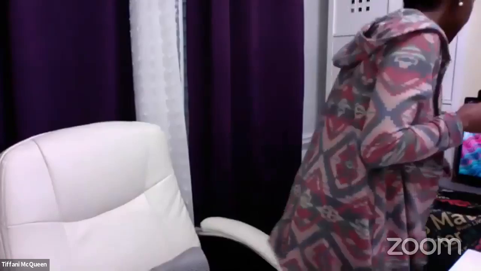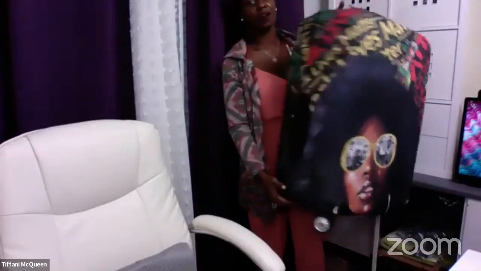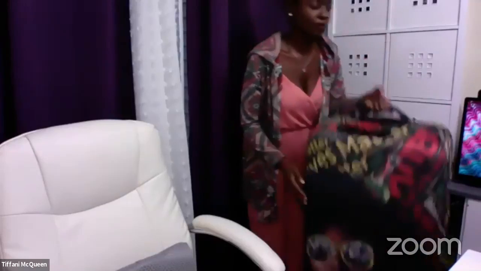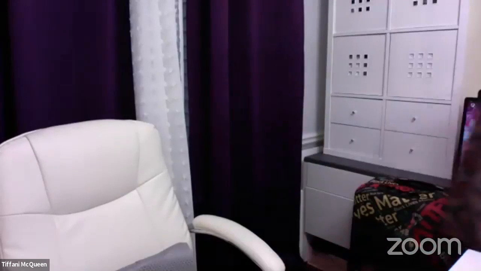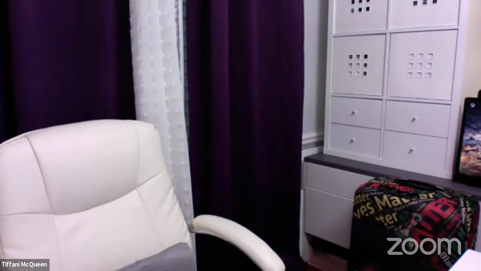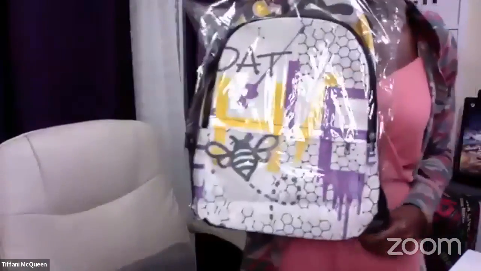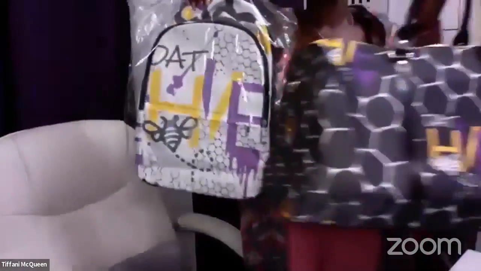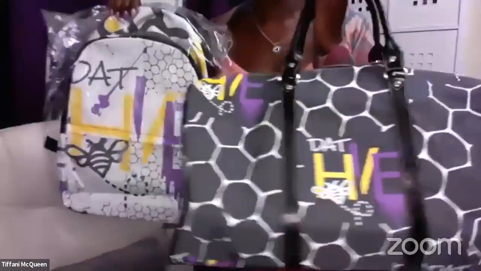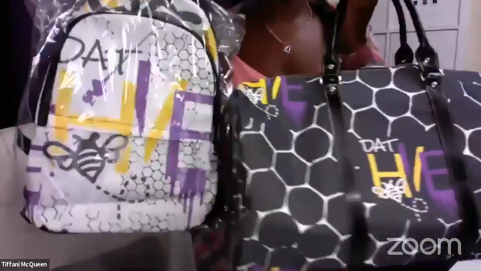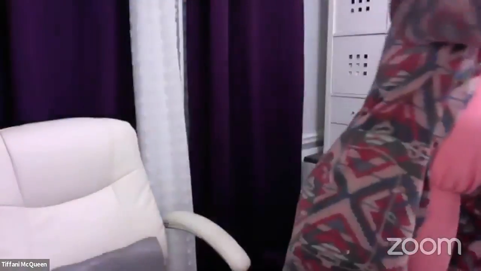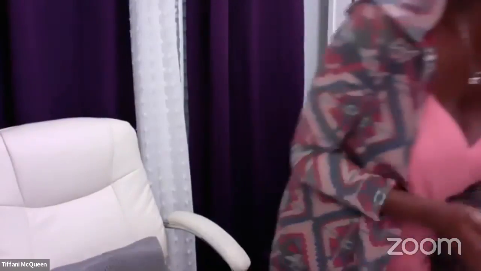Let me show y'all this. This is a piece of luggage, like a luggage cover. Did this too. Also created this bag. Look at this. Same brand, different elements. Different elements. Let's get creative with these bags. Let's make these bags pop.